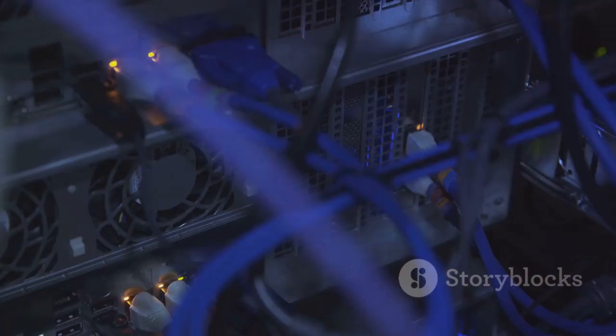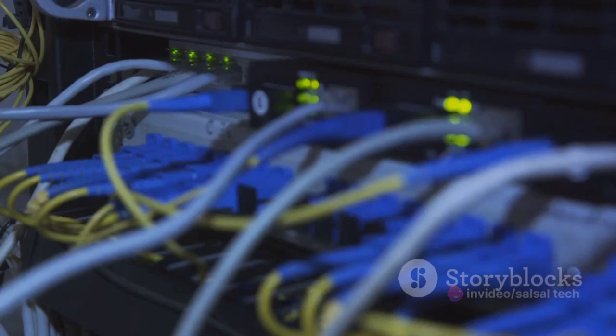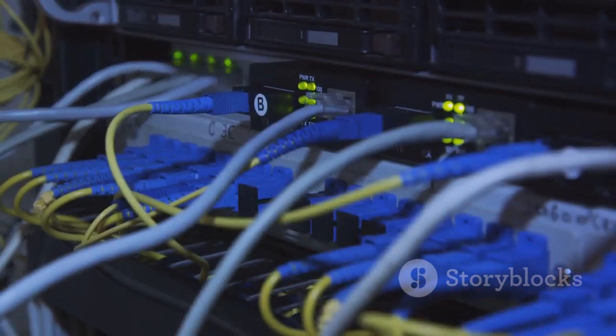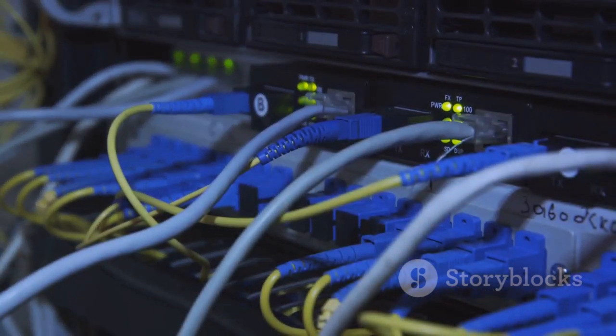So you see, DHCP is not just a protocol, it's a dynamic conversation between devices, ensuring smooth network communications. Understanding DHCP is key to understanding how our networks keep us connected each and every day.